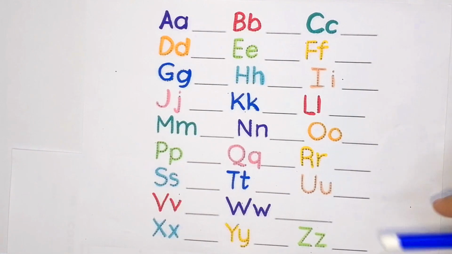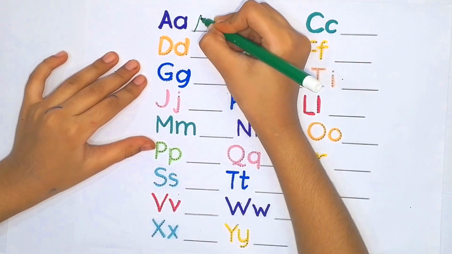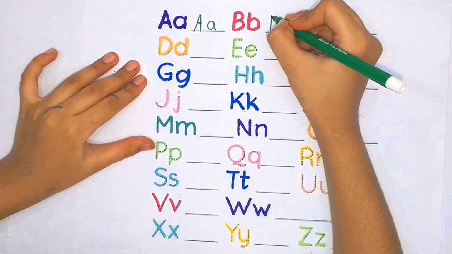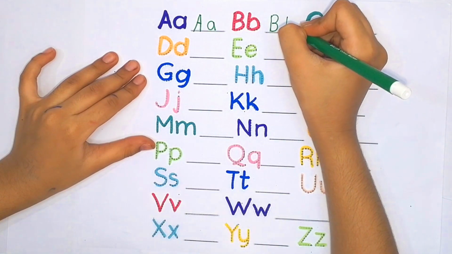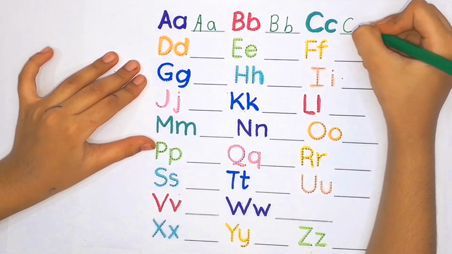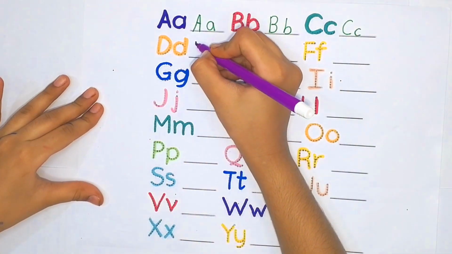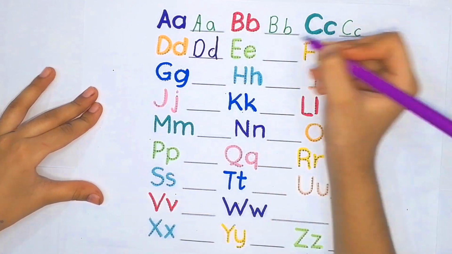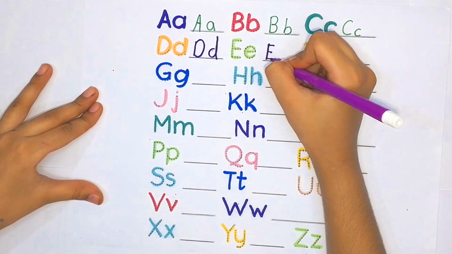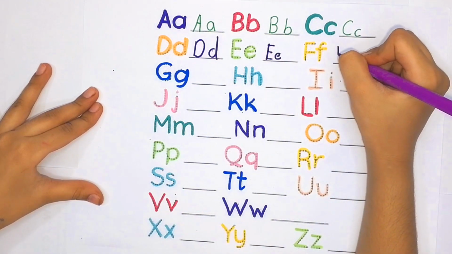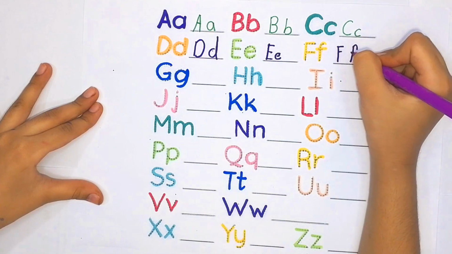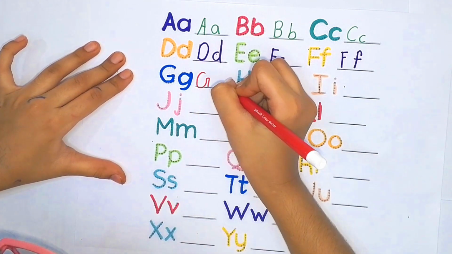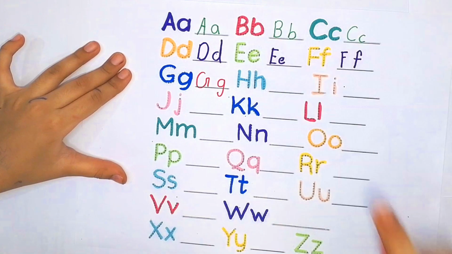Now, can you write it? Yes. A, B, C, D, E, F, G.